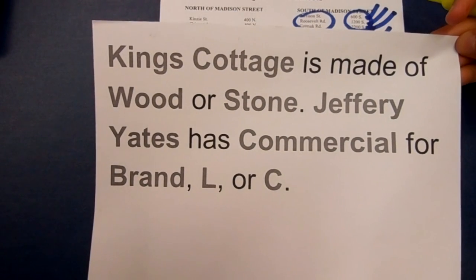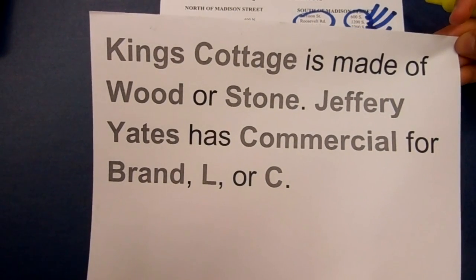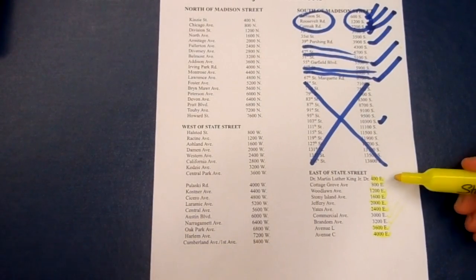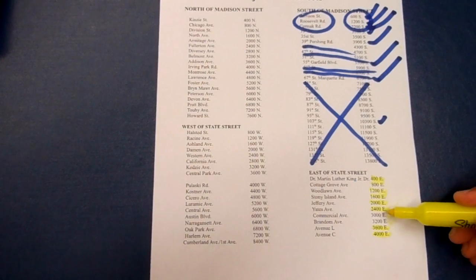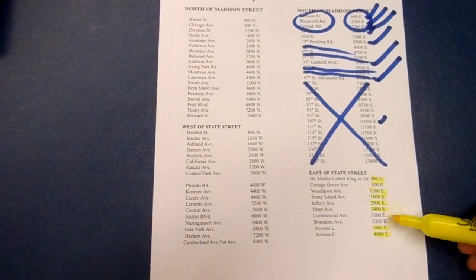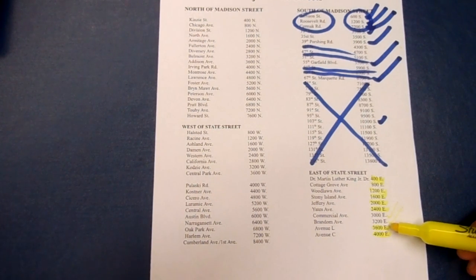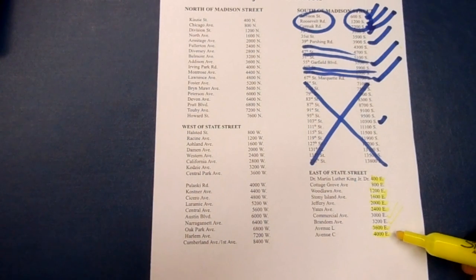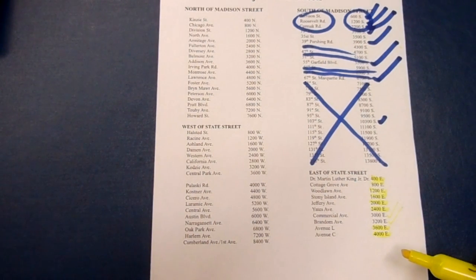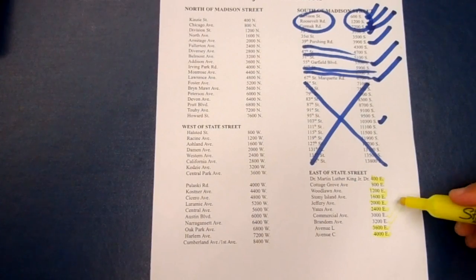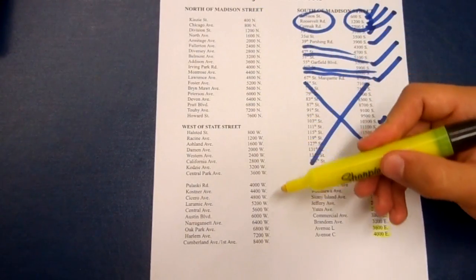Jeffrey Yates has commercial for brand L or C. And adding 400 to each in sequencing order till Yates, then Commercial is 3000 East and Brand is 3200 East. For the last two streets, keep adding 400. Now, you know major cross streets east of State Street. From this point, you have about 40 major cross streets left to remember.